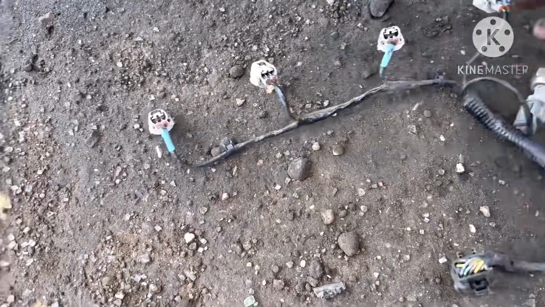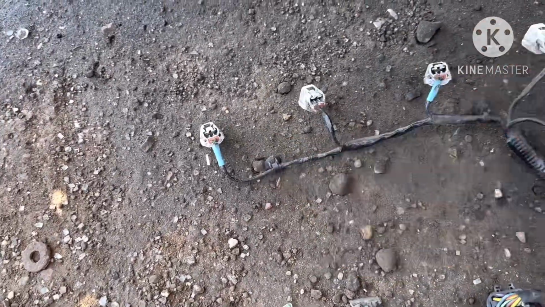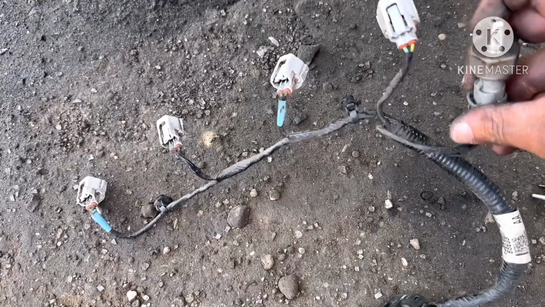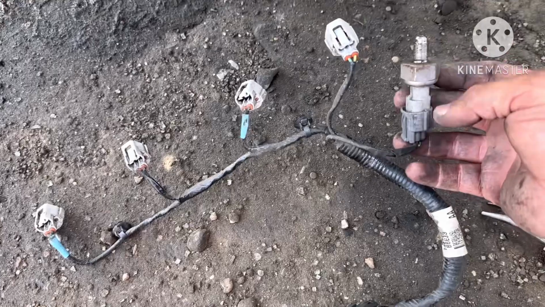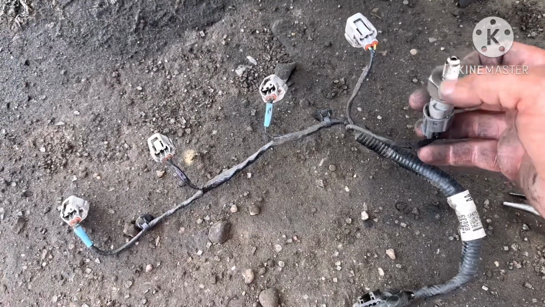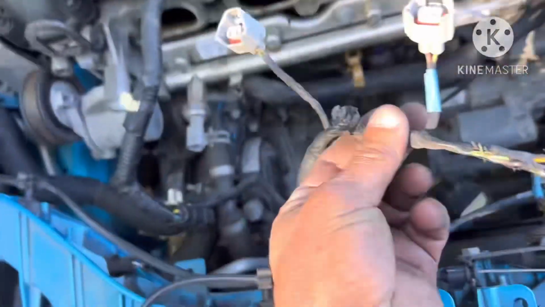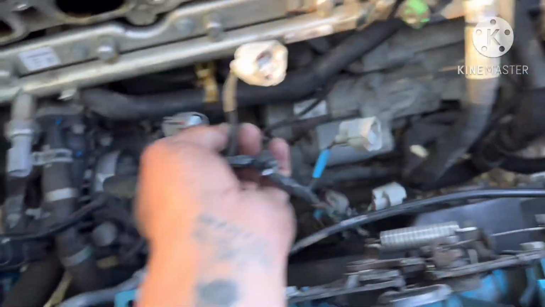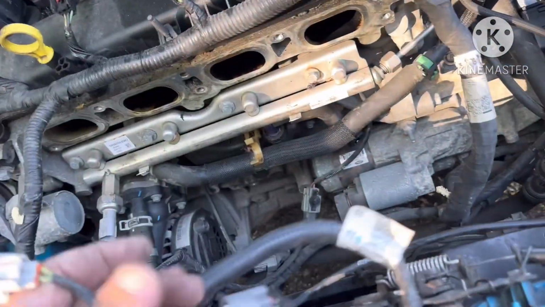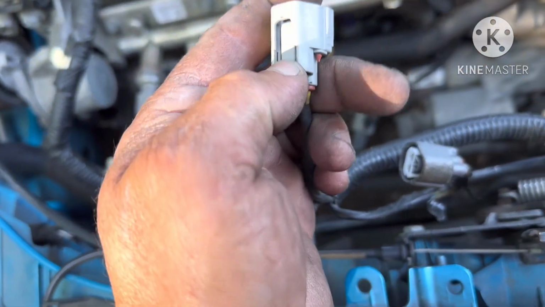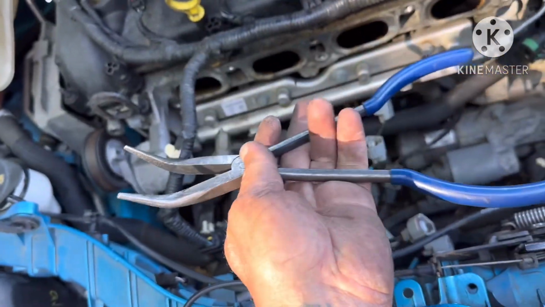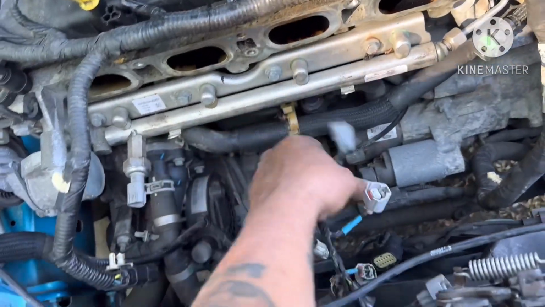So I'll plug in. There's the fuel injector, all four, and there's the sweet pressure. So I'm going to keep this one. So I remove the old one. It's hard to take out the plug, the connection for the fuel injector. So what I use is this plier here. But if you have a small plier, I think it should be better to take it out.